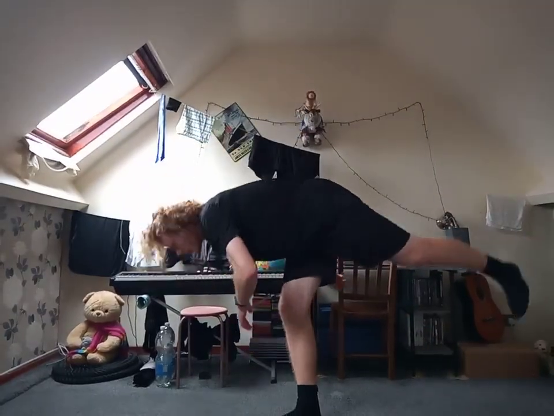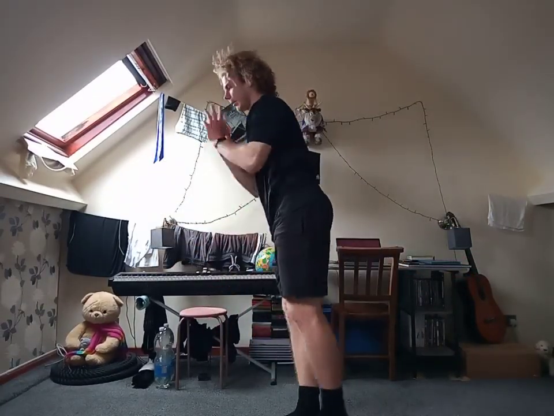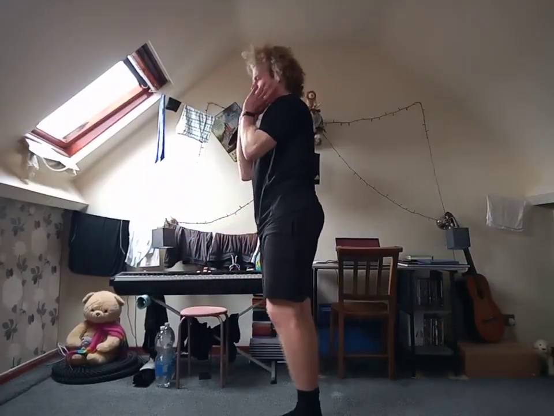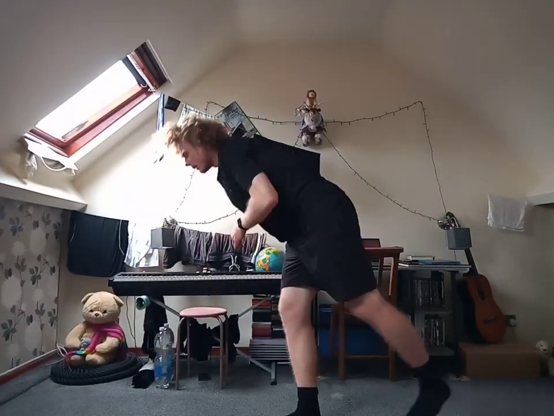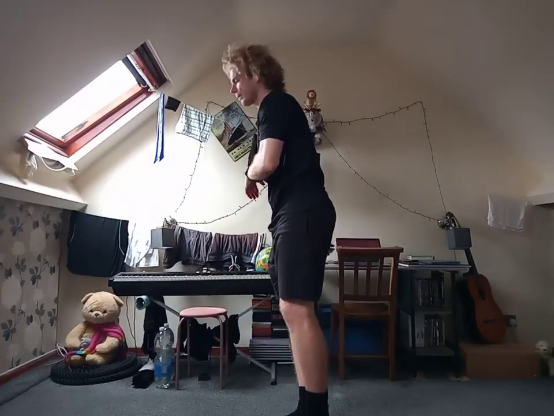Again, foot flexed, leg back, upper part of the body down into a straight line, and the standing leg is tall to bring the pressure onto the proper hamstring.